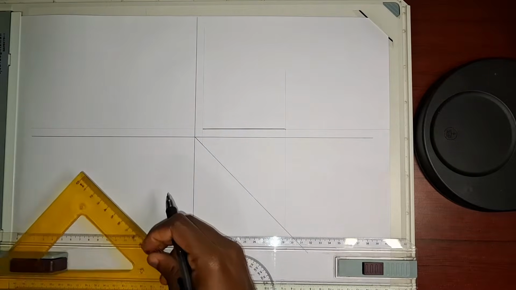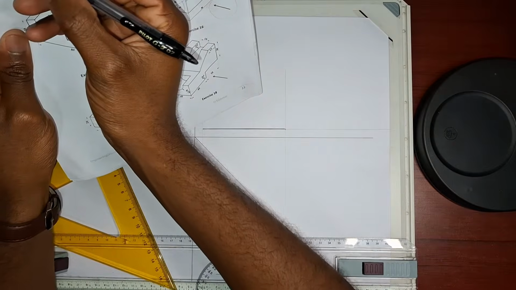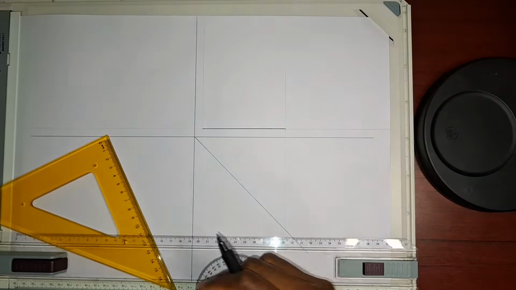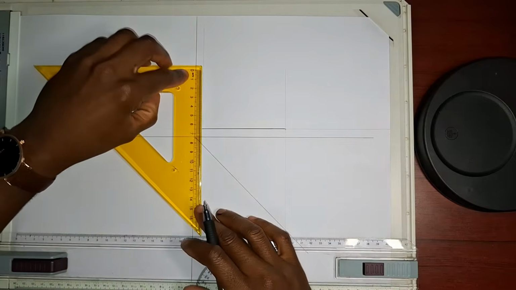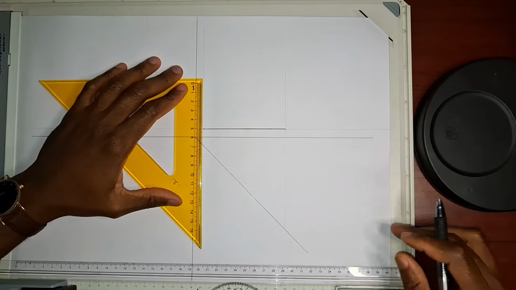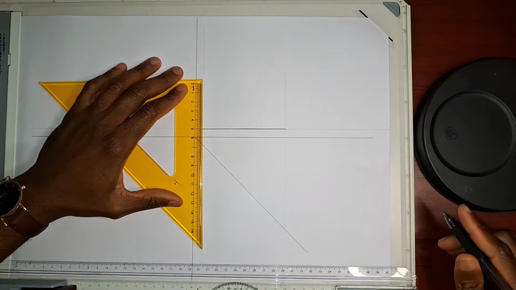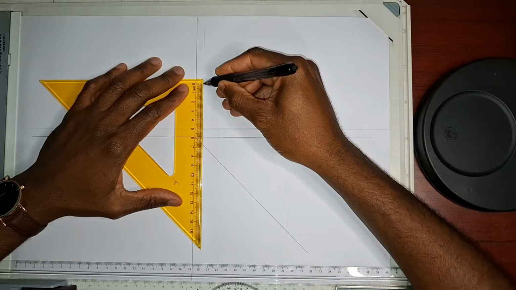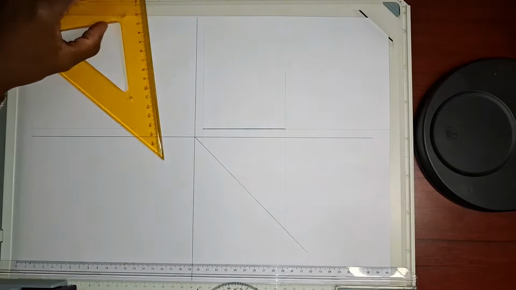Now, this side it says 0 to 50 millimeters. So from here to that side is 50 millimeters. You're simply going to measure 50 millimeters. There's 50 millimeters. Like this. 50 millimeters is right there.